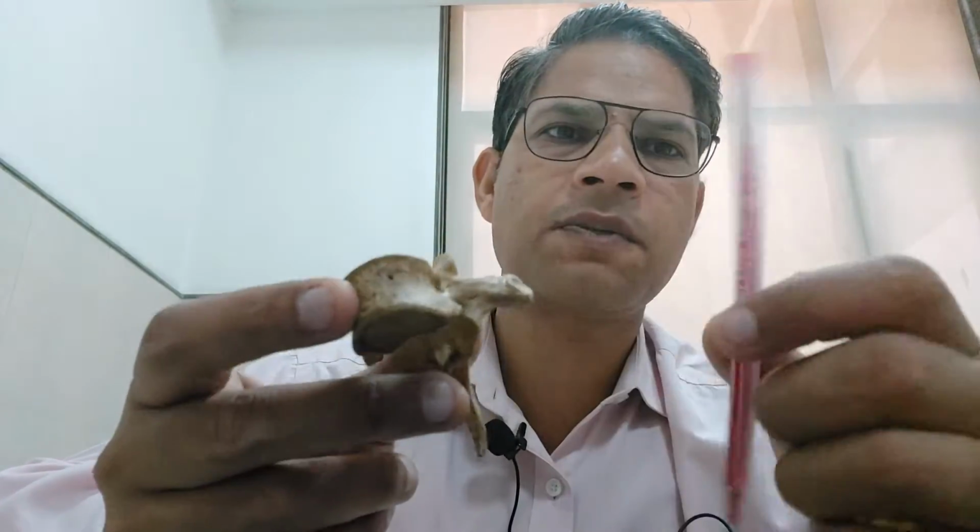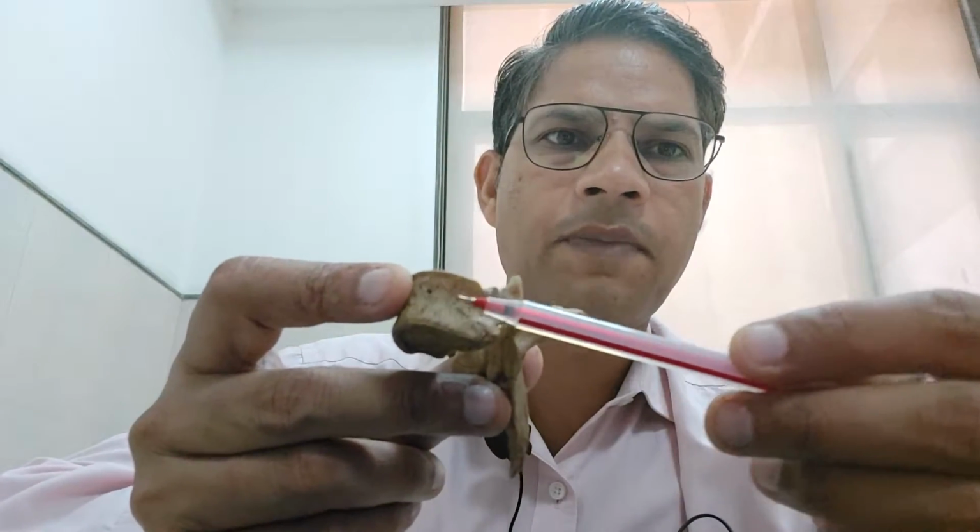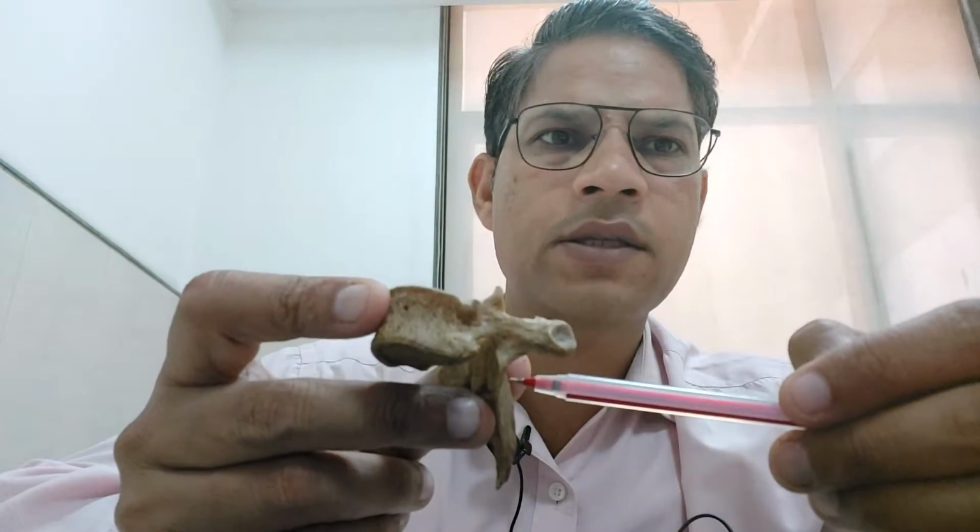Now, coming toward the different features of these vertebrae. Look at this vertebra. There is a ventral part. This is the ventral part, and this is the dorsal part.